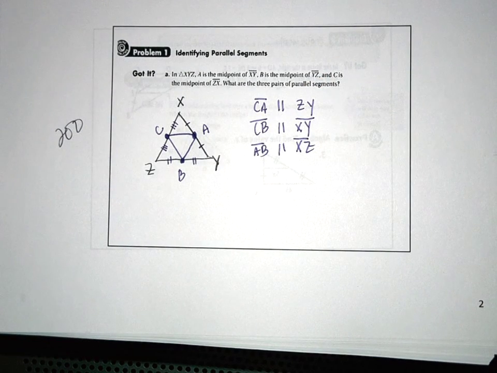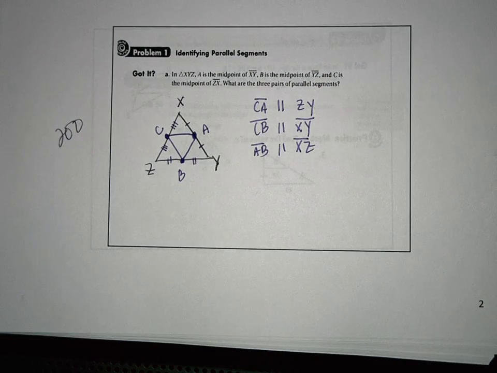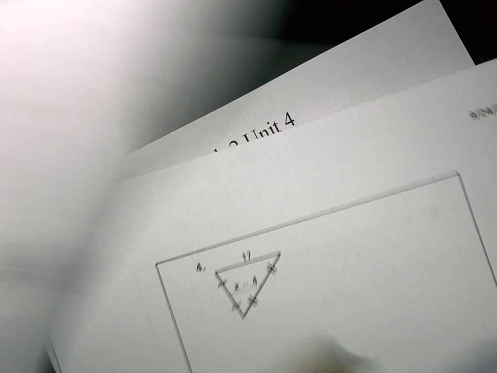Do we have any questions on that? Okay, we are going to move on now. And if you can turn over to page 201.